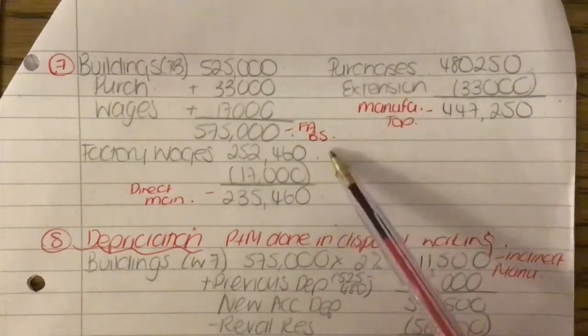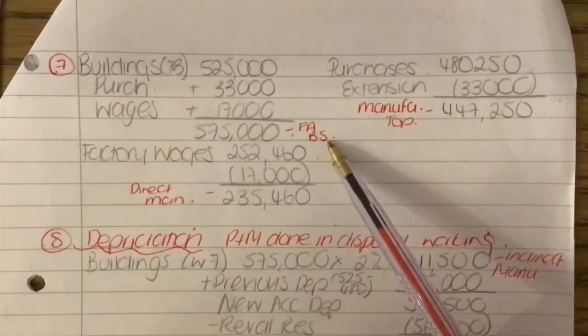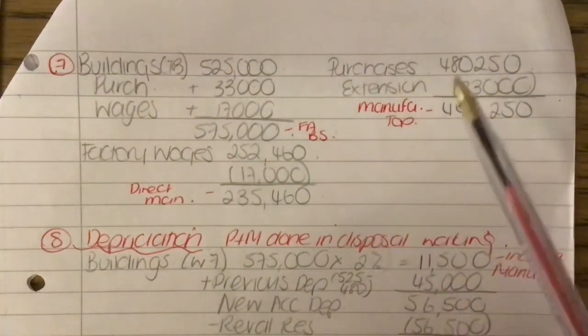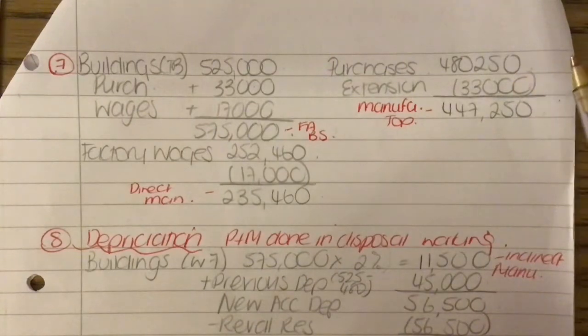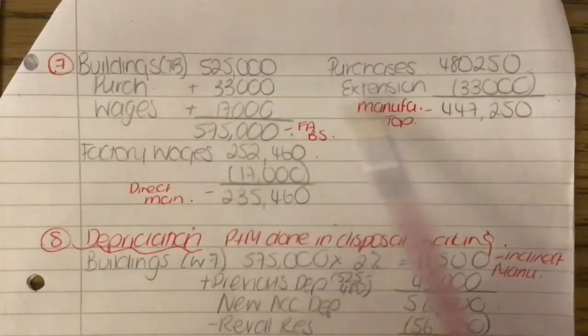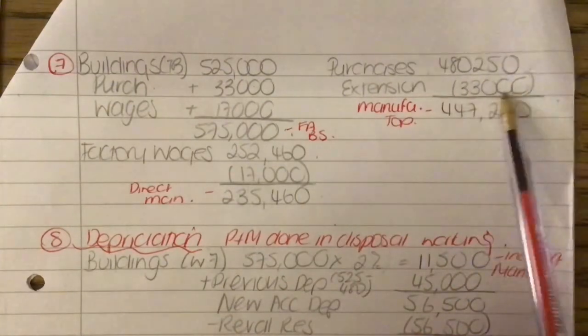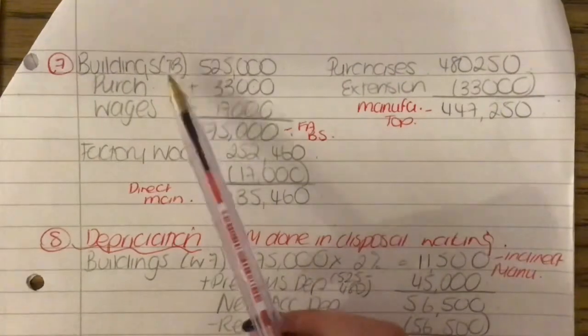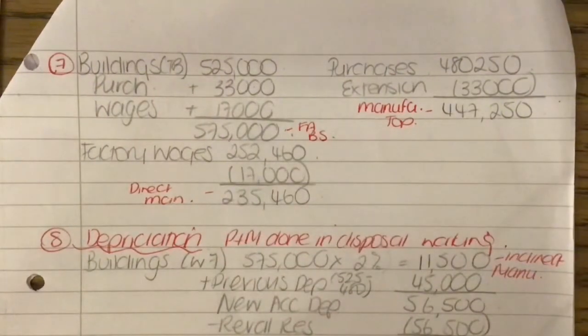You need to create a separate expense though. So you might be told repairs worth €2,000 were done on a building, okay? Again, it'll be this thing again. You're going to take your purchases out, you take your wages out, and you just create a new expense, okay? You don't add it in here. So just be careful of that one, okay?